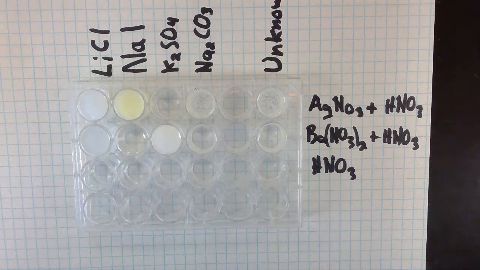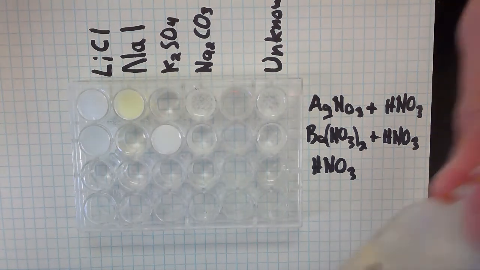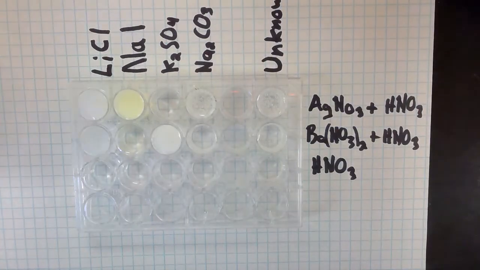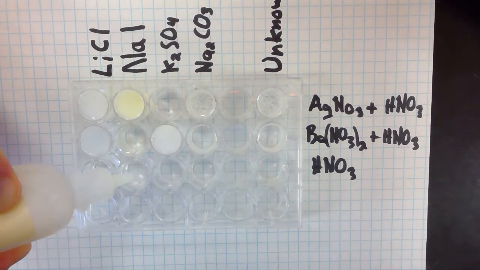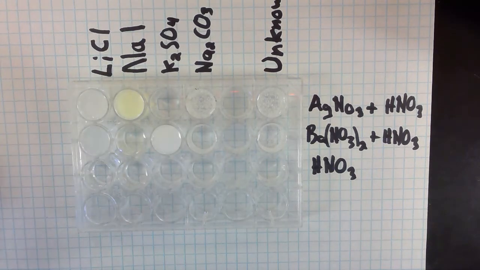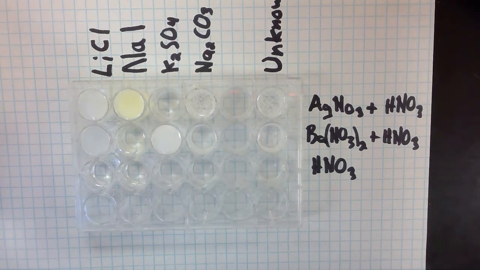Now they want us to put just nitric acid into each of the wells and see if a gas is produced. It should be pretty obvious. We should get bubbles if a gas is produced. So I'm going to take my nitric acid again, and I'm going to put it in each of these wells. So I'm going to put some in here, and I don't see any bubbles. There's no gas produced there. I'm going to put it in the sodium iodide, and there's no bubbles going on there. There's not a gas being produced.